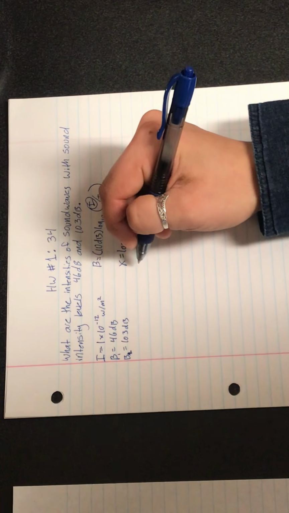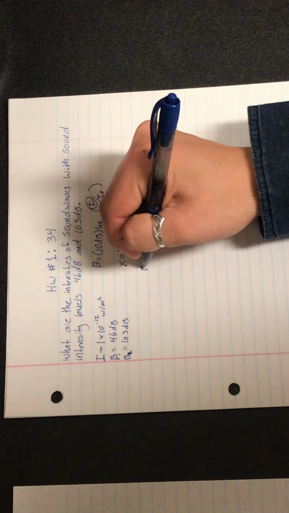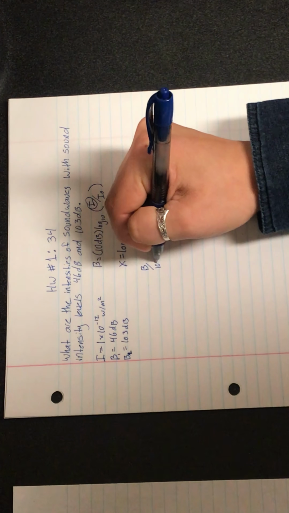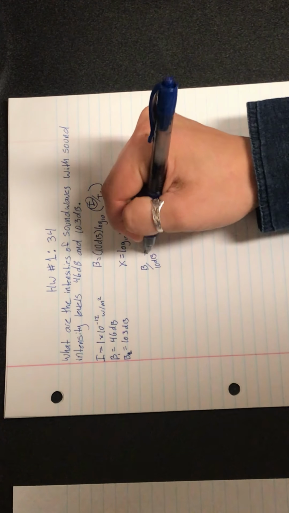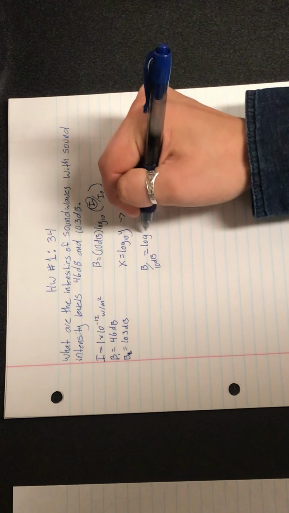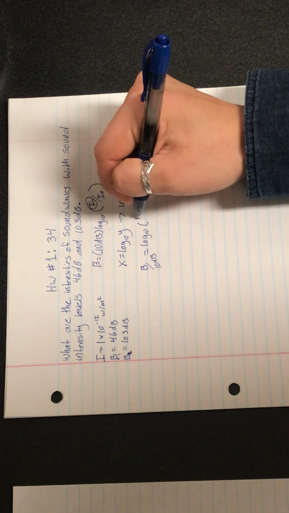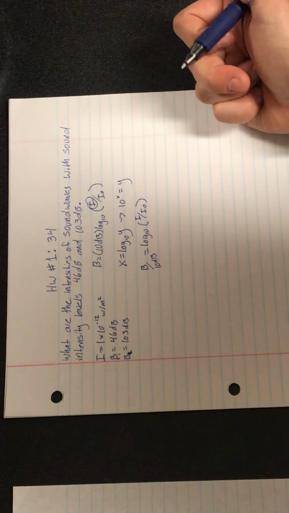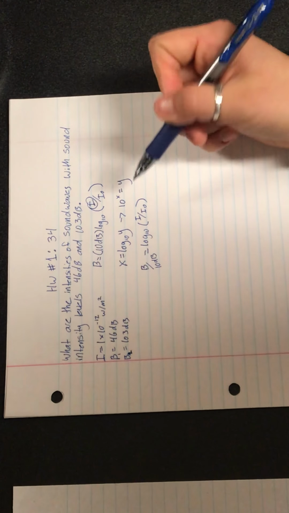So we end up with the bels divided by 10 decibels is equal to log base 10 of I over I naught. Right, and now we're going to do the base change.